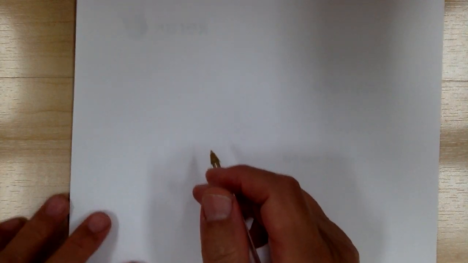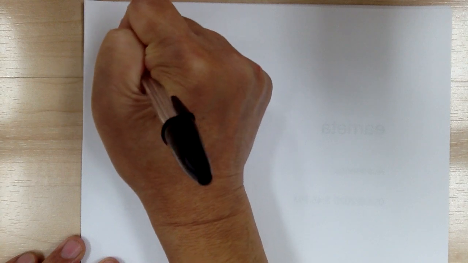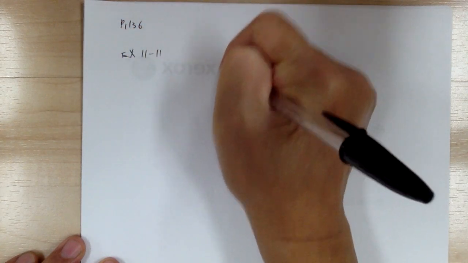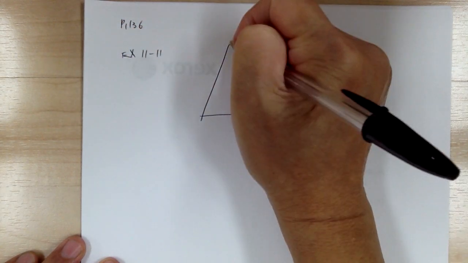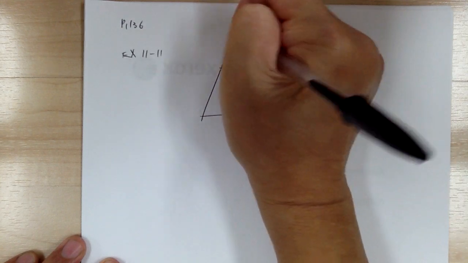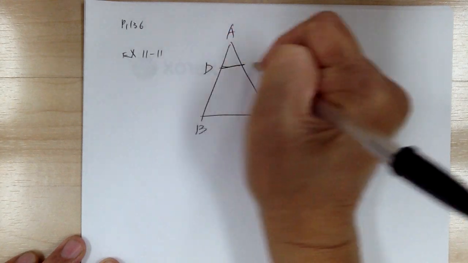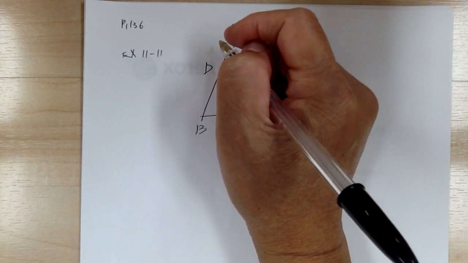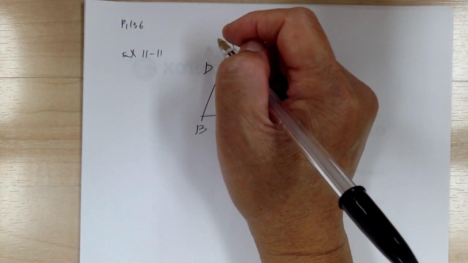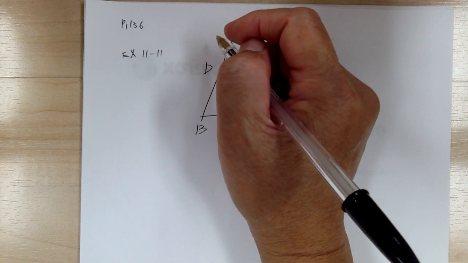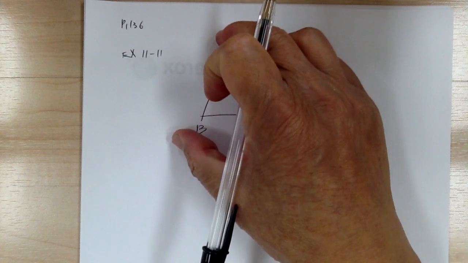Okay, so let's go to some examples. On page 136, let's do example 11-11. So you have triangle ABC, and then you have the D and E. And it's given that AB equals 3 times AD.